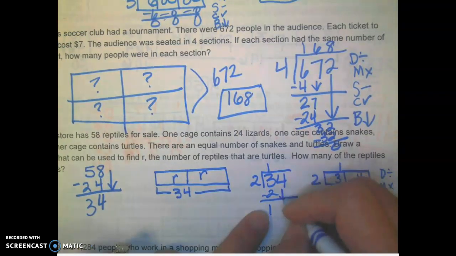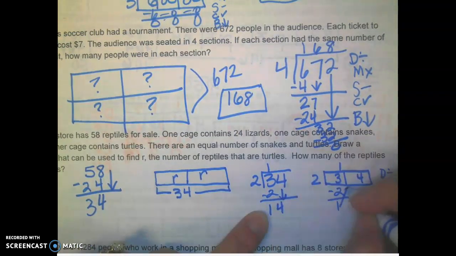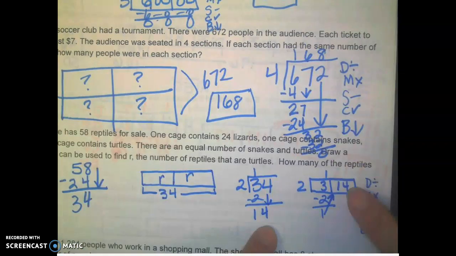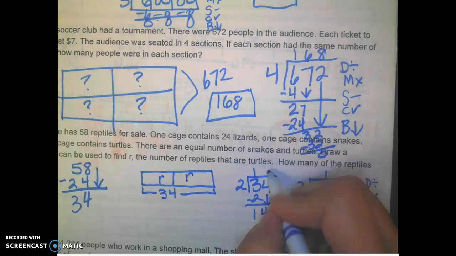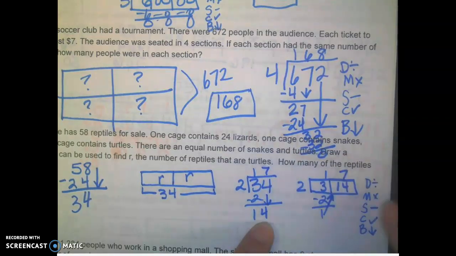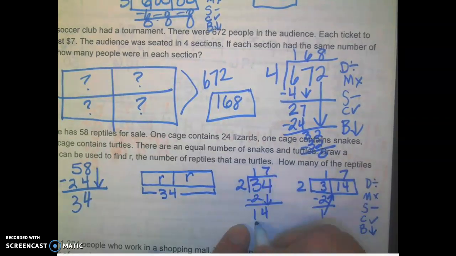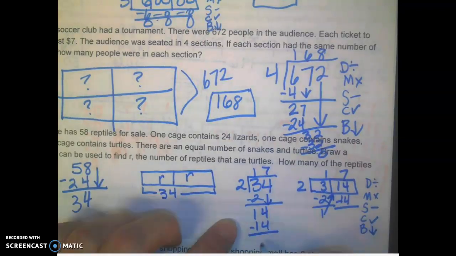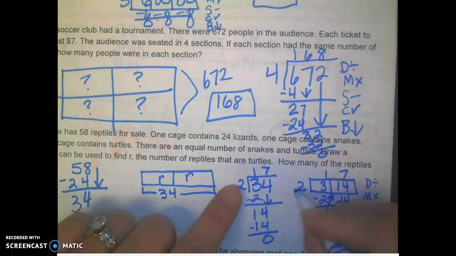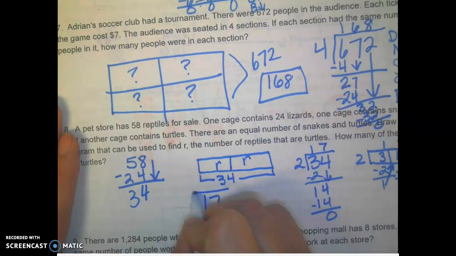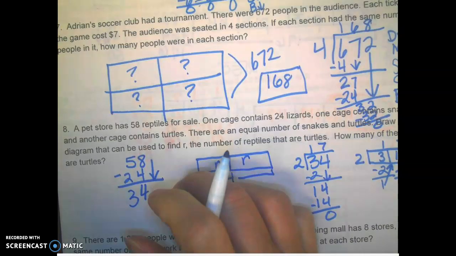How many times will 2 go into 3? Goes in there 1 time. Then you multiply. 1 times 2 is 2. Then you subtract. 3 minus 2 is 1. Check. 1 is smaller than 2. Your next step is to bring down. You're either going to bring down your 4 or you're going to bring your 1 up to the 4. Either way, your next step is to divide again. 14 divided by 2. 2 goes into 14 7 times. Then you multiply. 7 times 2 is 14. Subtract. 0 is smaller than 2, so we checked. There's nothing to bring down. So there are 17 snakes and turtles.